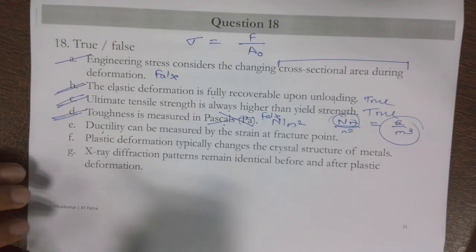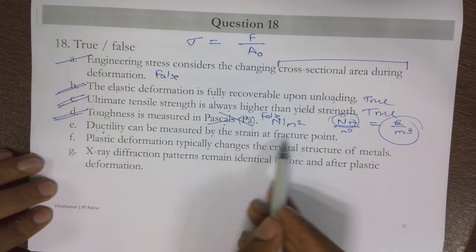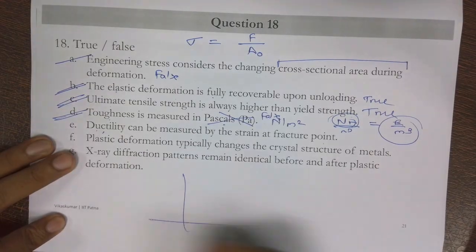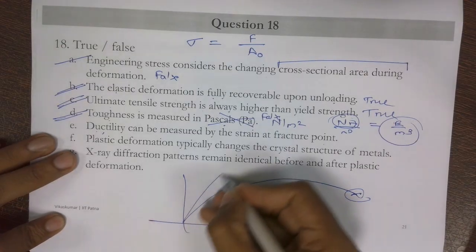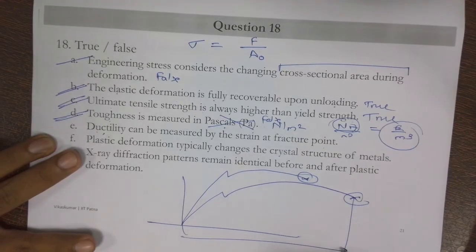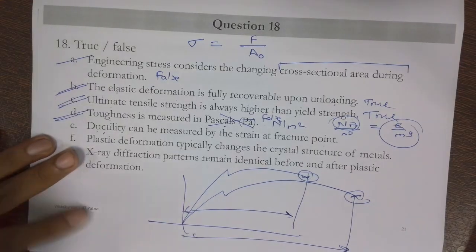Now, ductility can be measured by the strain at the fracture point. This is true. How much amount of strain has happened? Here the ductility is more. Here the ductility is less. Right? This is true.